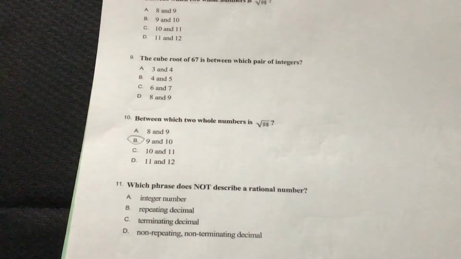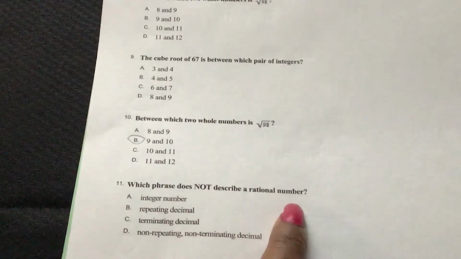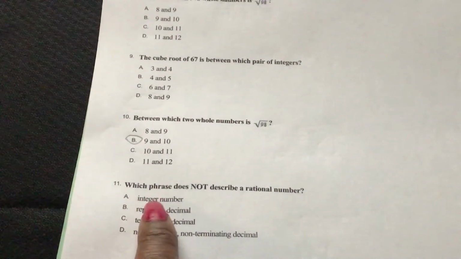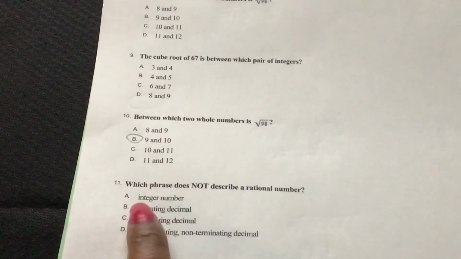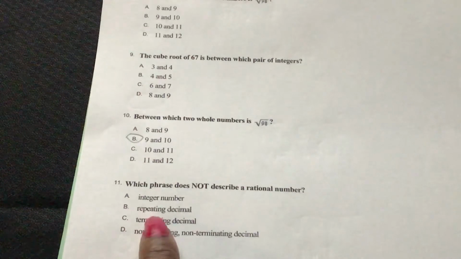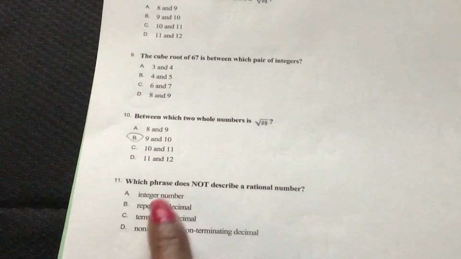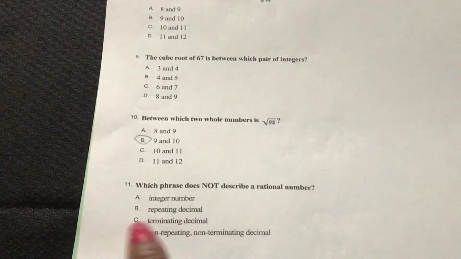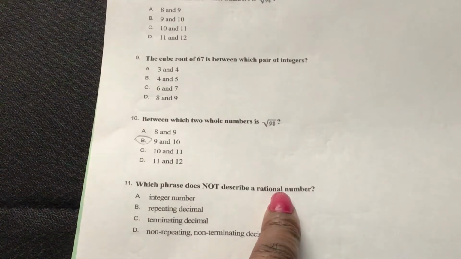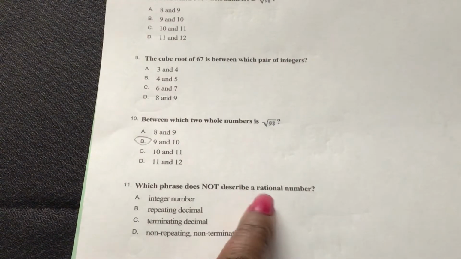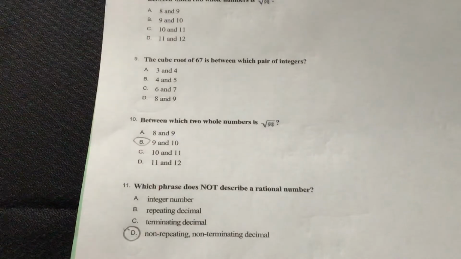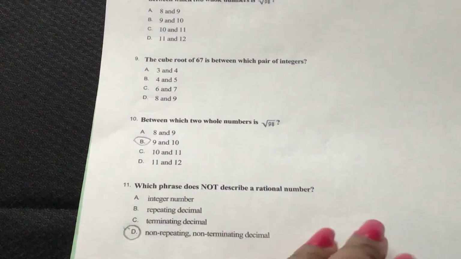Which phrase does not describe a rational number? A rational number can be an integer. That's a yes. That's a not. This is not a not, this is a yes. Repeated decimals can be rational, so this is not the answer. Terminating decimals, decimals that do stop, are very rational. And non-repeating, non-terminating decimals, those are your irrational numbers. So this one is a not. It is not rational, which makes it irrational.